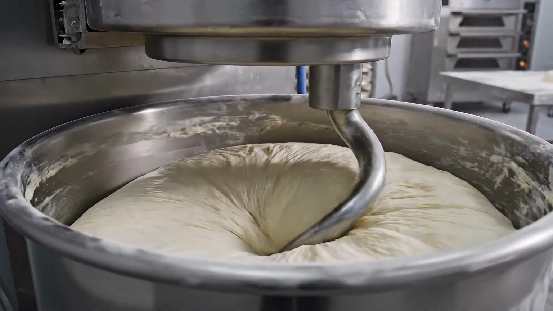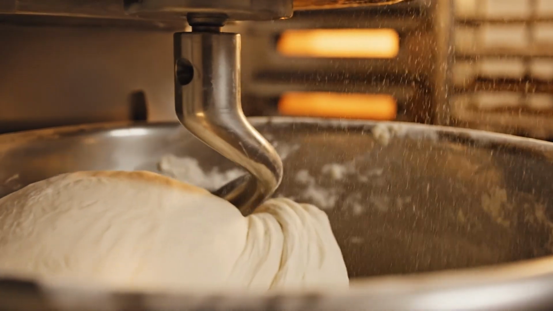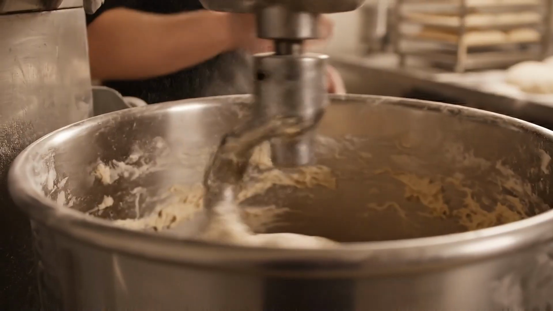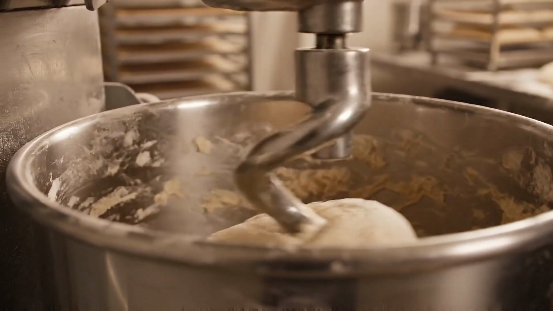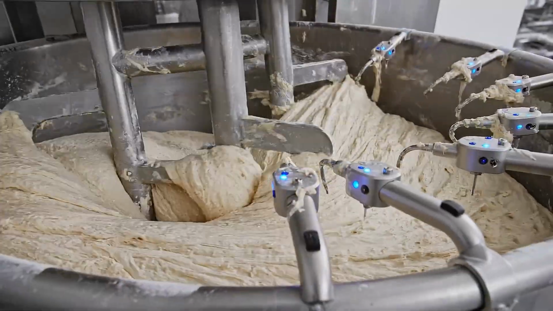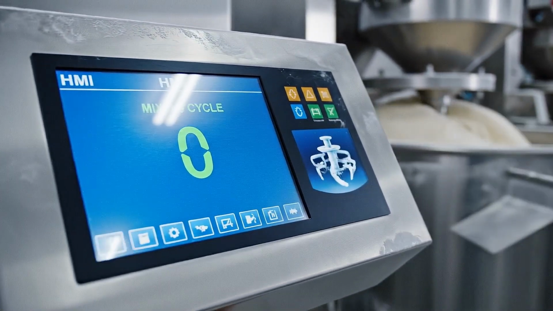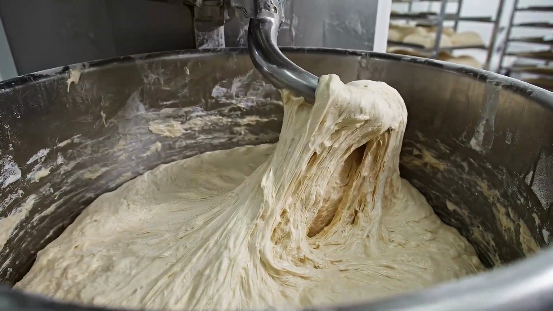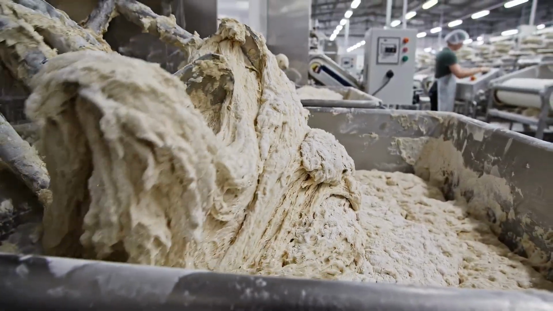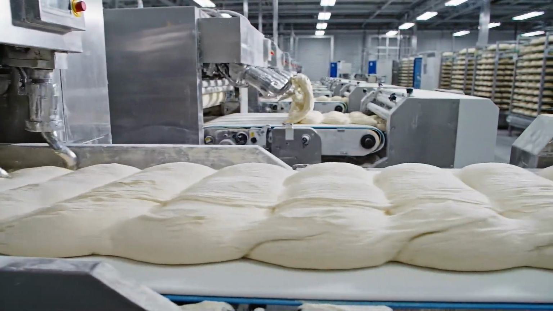This mixer can process hundreds of kilograms of dough. The mixer blades rotate at a controlled speed. This creates a uniform dough texture. Sensors monitor moisture and consistency. Mixing time is carefully calculated. Overmixing can ruin the dough. Too little mixing affects the texture. Automation ensures perfect balance.